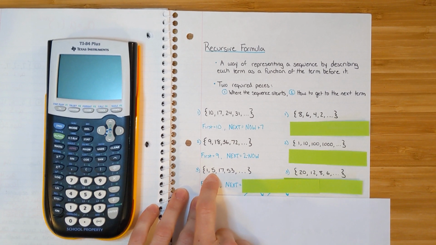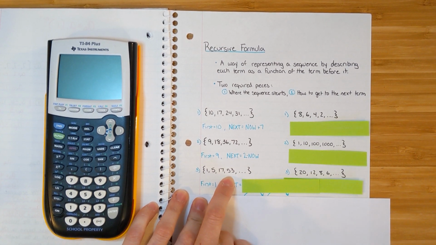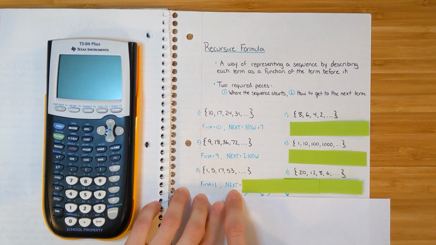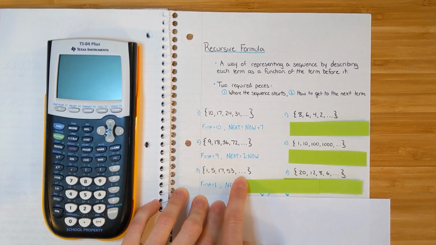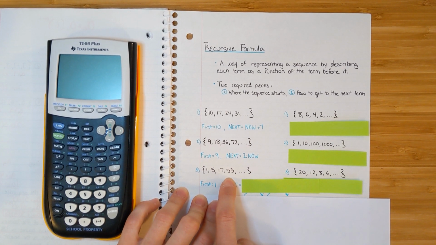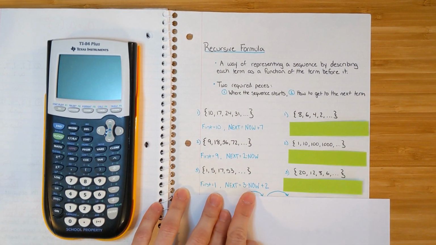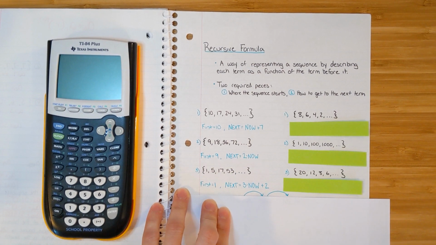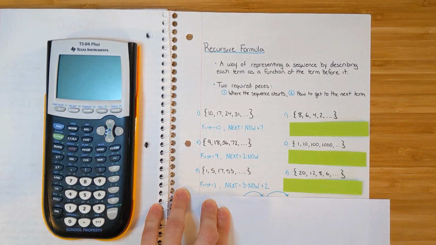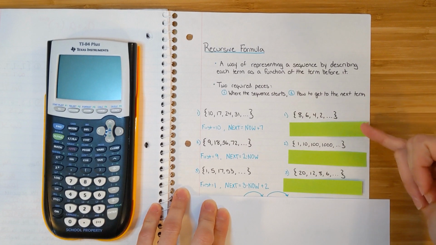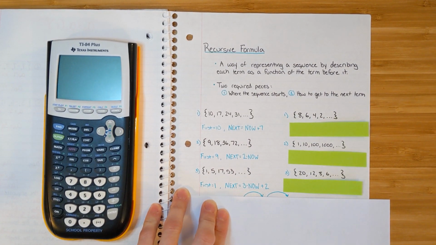Multiply 5 by 3 and you get 15, add 2 to that and you get 17. Multiply 17 times 3 and you get 51. Add 2 to that and you get 53. So if I want to define the next number, let's say I want to fill in these dots, I need to take the term I'm at now, multiply it by 3, and add 2. And that would look like this: 3 times the term you're at now plus 2. So take a second, if you haven't already, pause the video and see if you can come up with the 3 recursive formulas for the 3 sequences on the right.